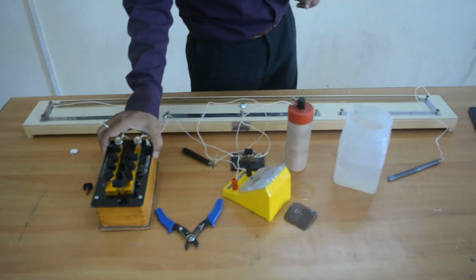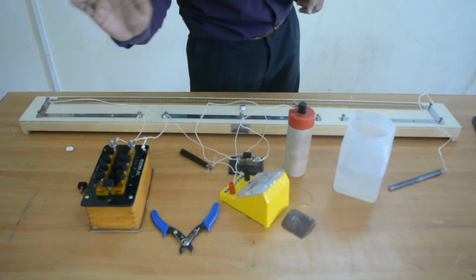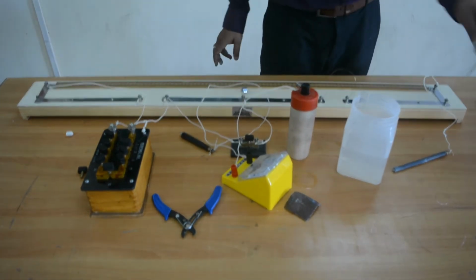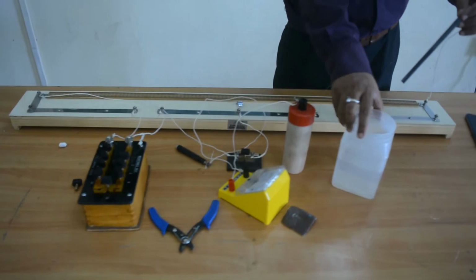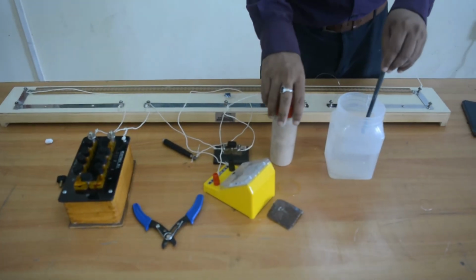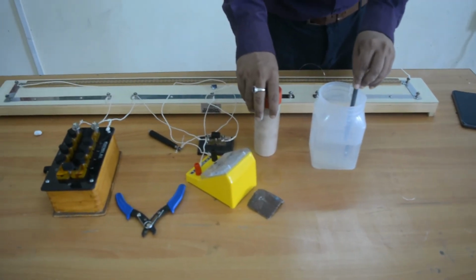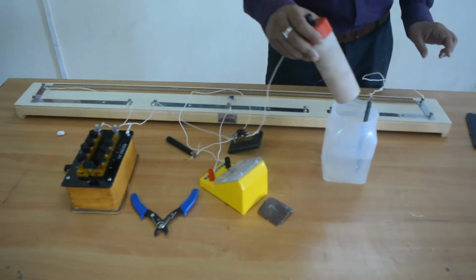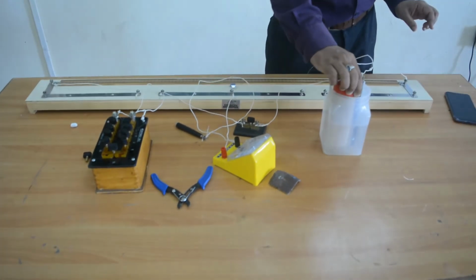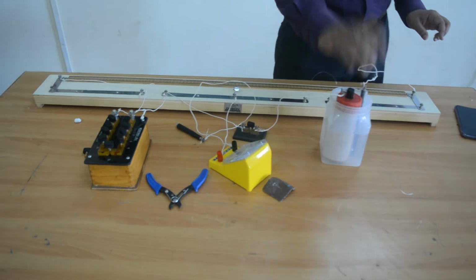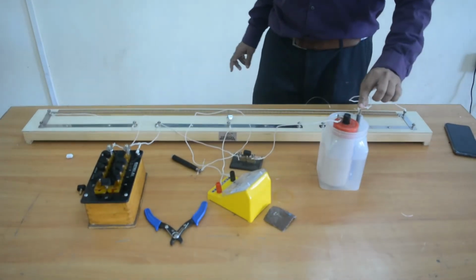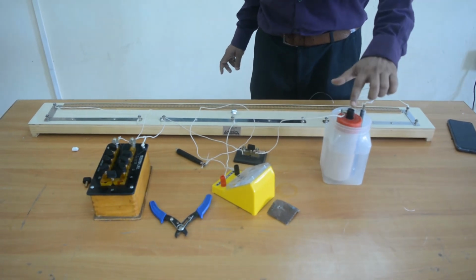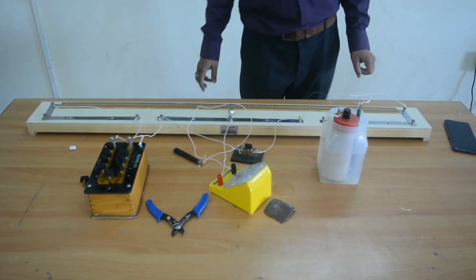The standard resistance you will give by a resistance box. Now I will complete the circuit by dipping this zinc rod inside this electrolyte, and a carbon rod, a filled porous pot, inside this solution. This zinc rod would act as the negative terminal and this carbon rod as the positive terminal.